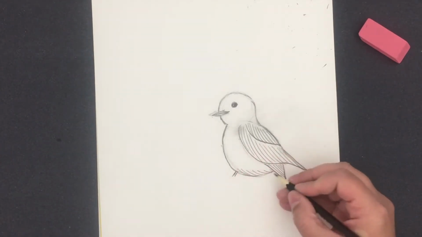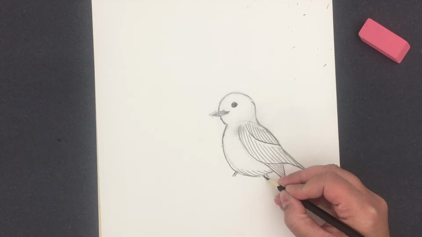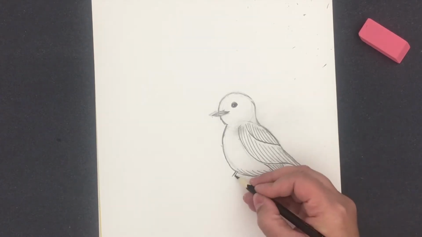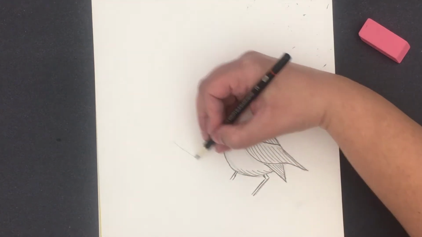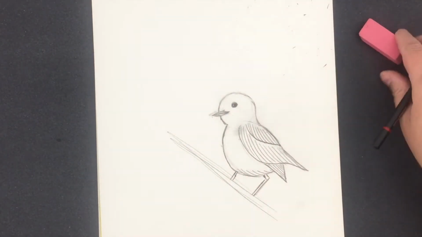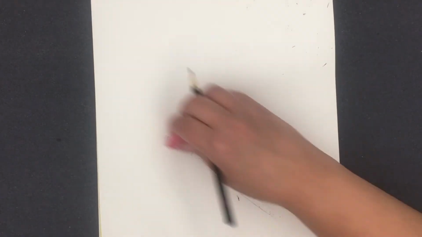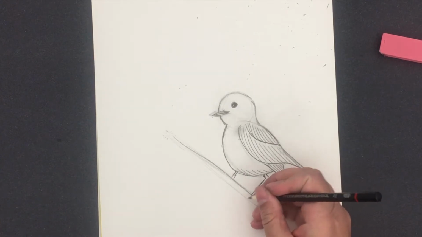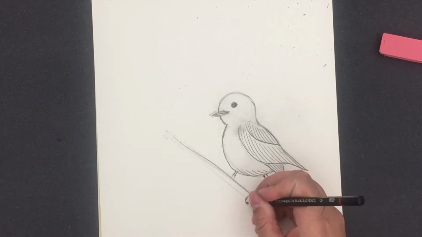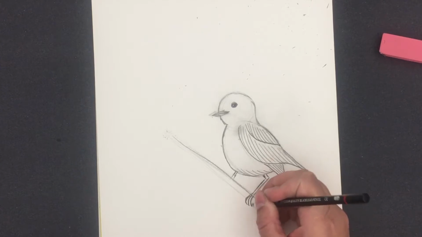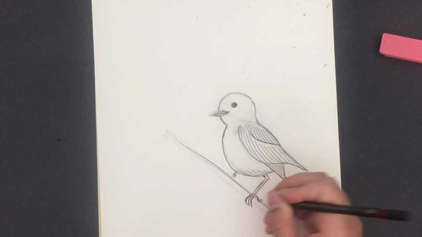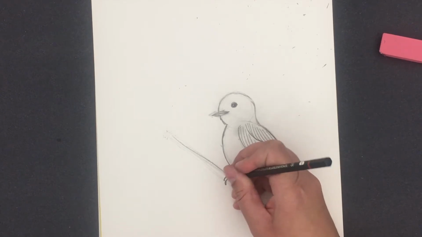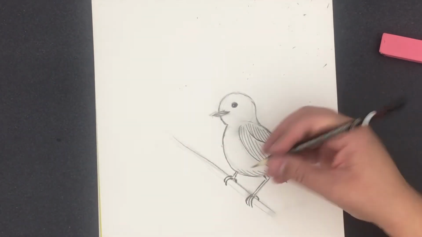Now let's create his legs. Start with two simple lines on each side. And we're going to have him sit on a branch, so we want to have his legs curved a little bit. Here's the branch. Just a simple line. And here's some curves for his feet. That way it looks like he's holding onto the branch. Just some simple lines.